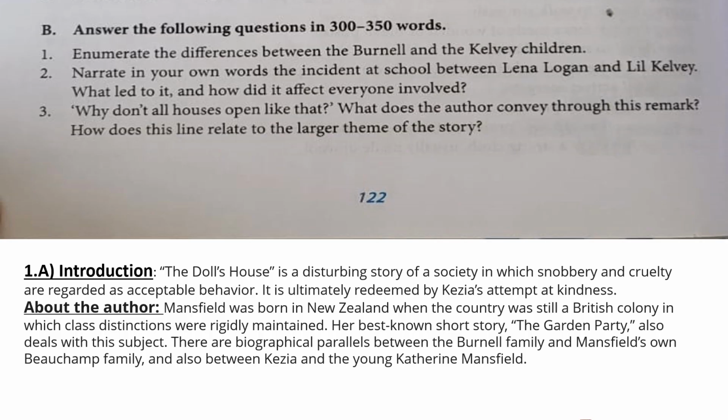The first essay type question is: enumerate the differences between the Burnell and the Kelvey children. This is the examination model I have given you, how you have to write the subheadings. First, the introduction. The Doll's House is a disturbing story of a society in which snobbery and cruelty are regarded as acceptable behavior. It is ultimately redeemed by Kezia's attempt at kindness. Snobbery means looking down upon the poor people.